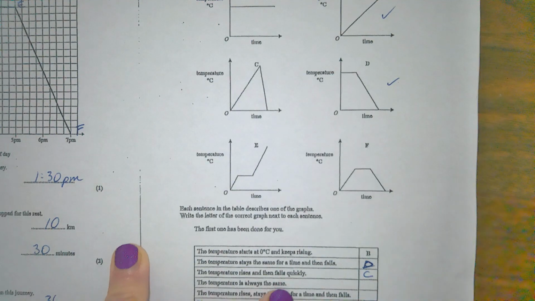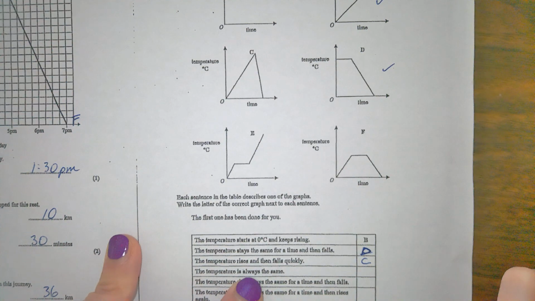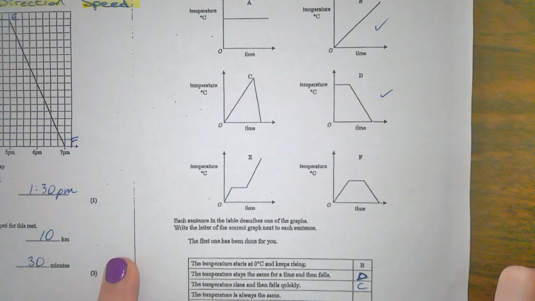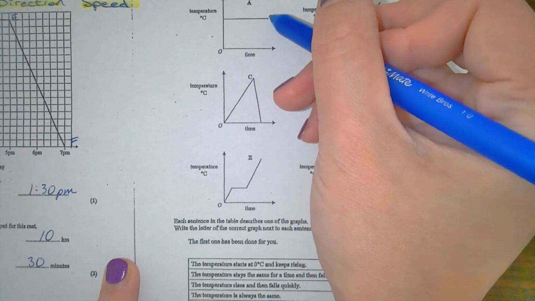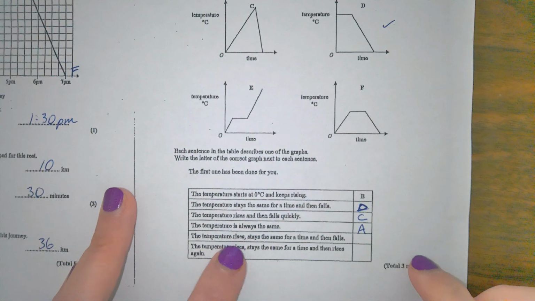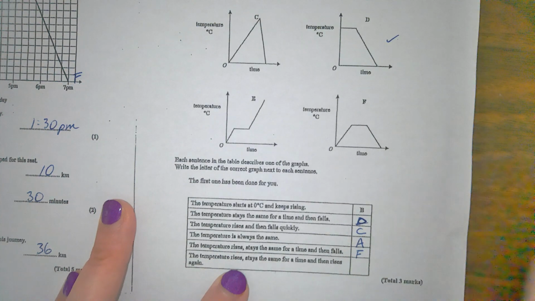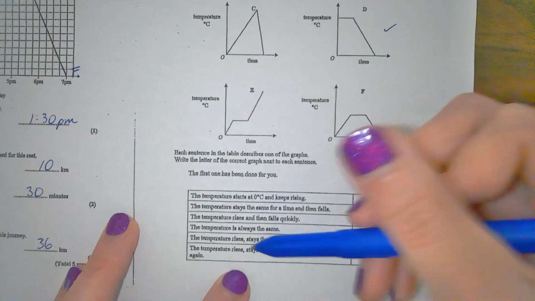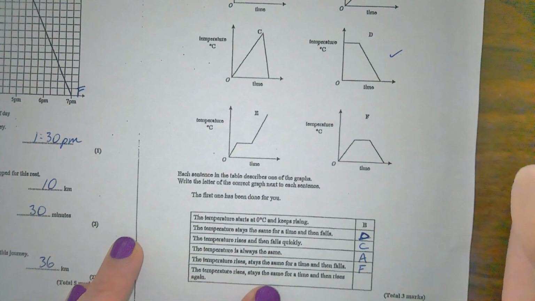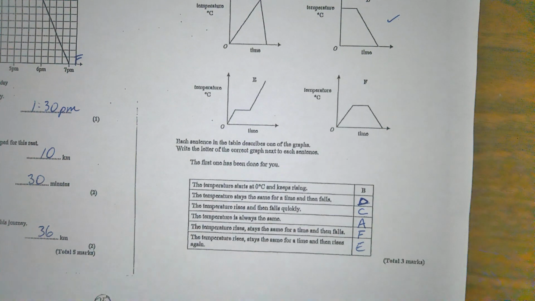This is D. And then Nathan, you can answer this one. Temperature is always the same. The A, right? Temperature stays the same. Okay, Faisal then. The temperature rises, stays the same, and then falls. F, right? And then the last one, Parshan. Temperature rises, stays the same, and then rises to boiling. E. Sorry, I don't know my alphabets today.